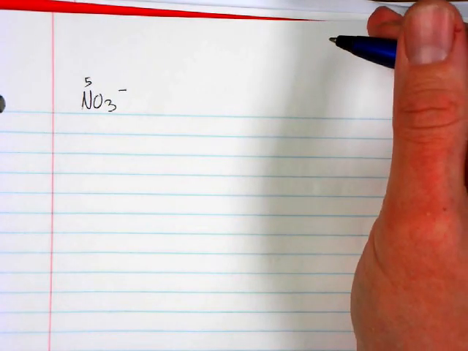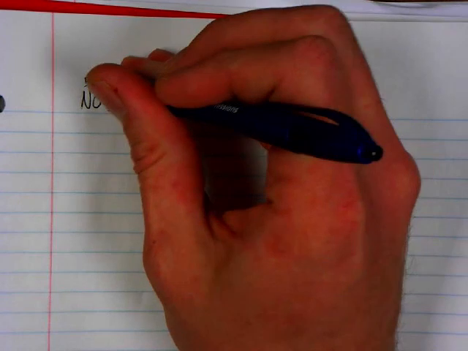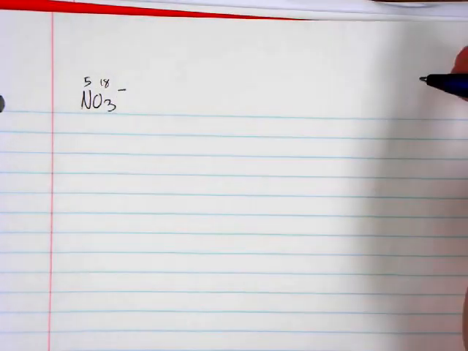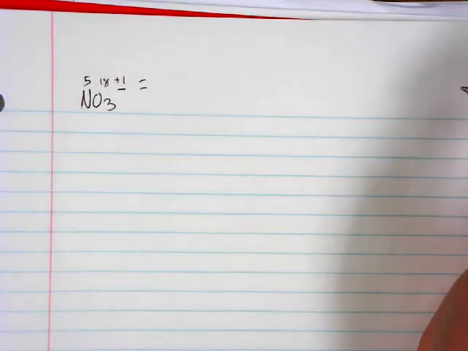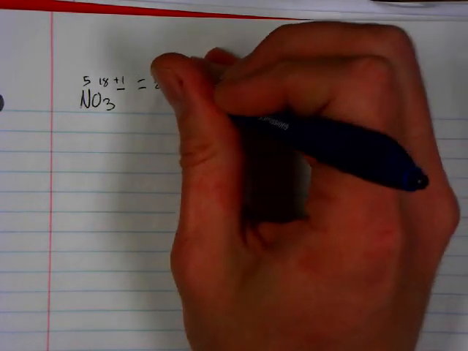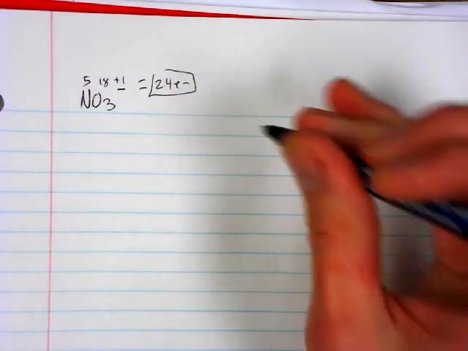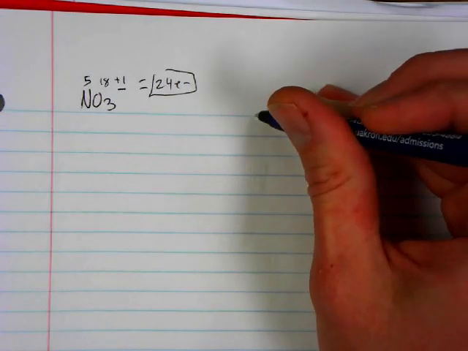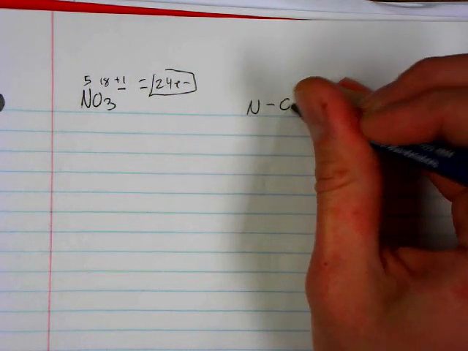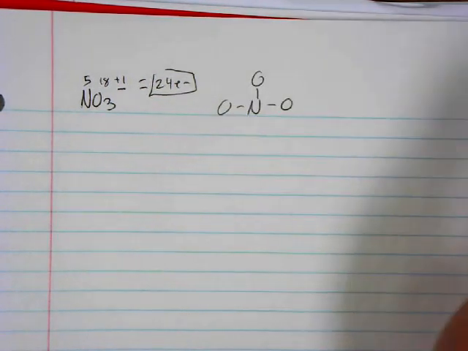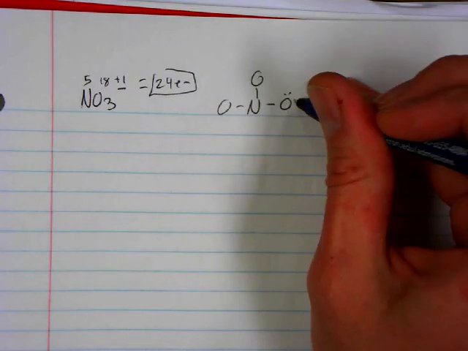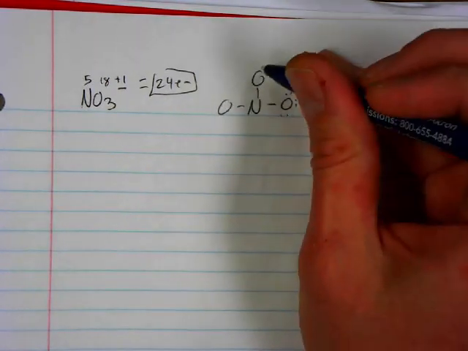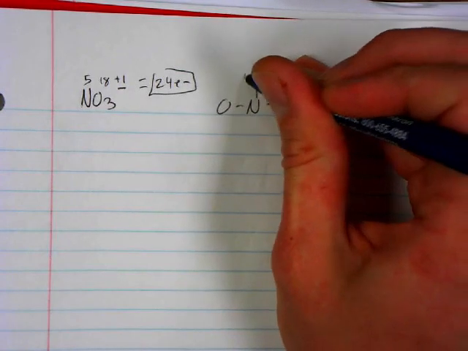Let's do NO3 minus, a Lewis structure for that. How many valence electrons does nitrogen have? 5. How many does oxygen have? 6. So I've got 18 from the oxygens. And a negative means I gained 1. So 5 plus 18 plus 1, a total of how many electrons here? 24. 24 electrons.